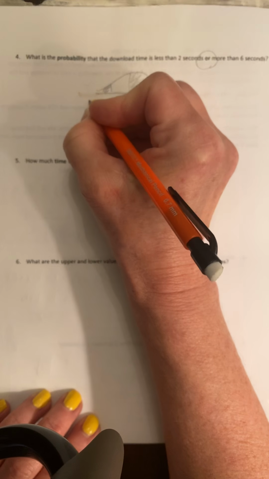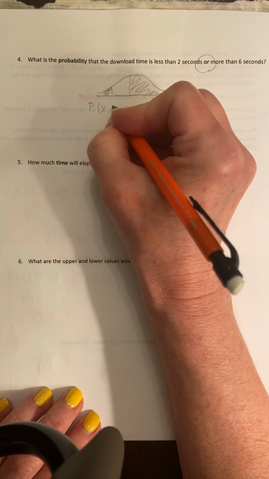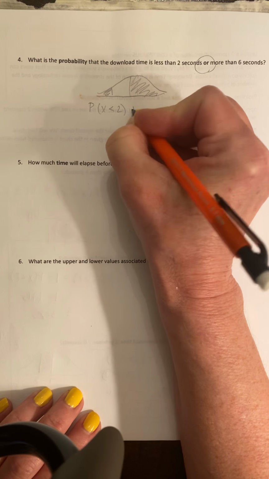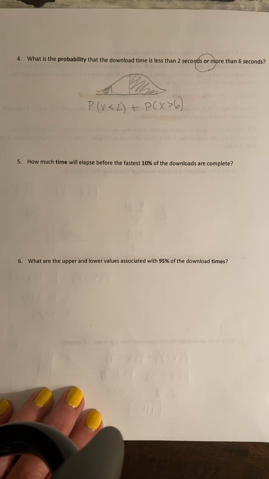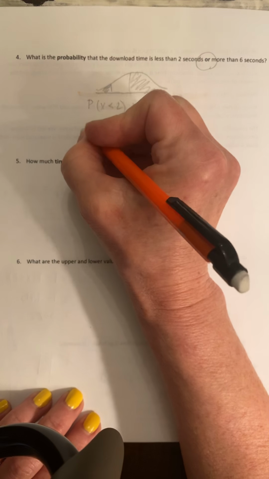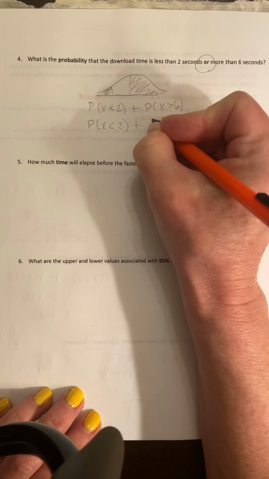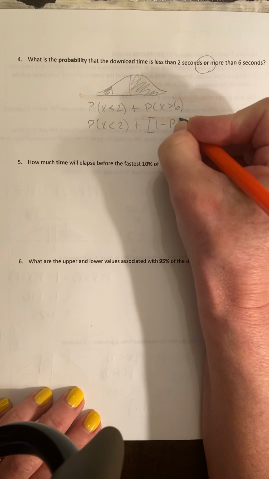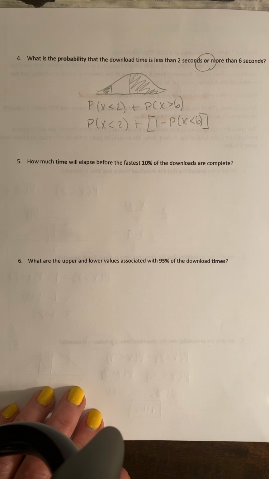So in this situation, what we do is we add the probabilities. So we're going to add those two areas. So less than 2 or more than 6. And we saw on the previous page that if we have a more than, what we need to do is we need to subtract from 1. And so we need to convert those to our z values.